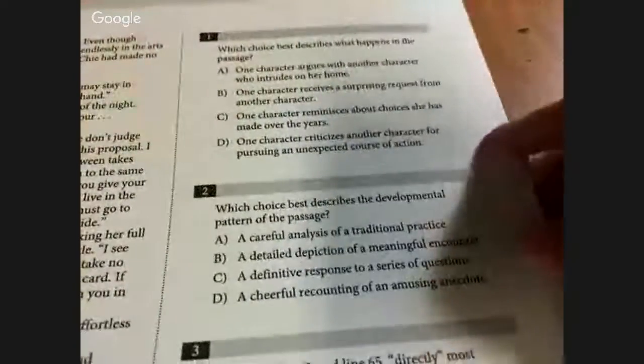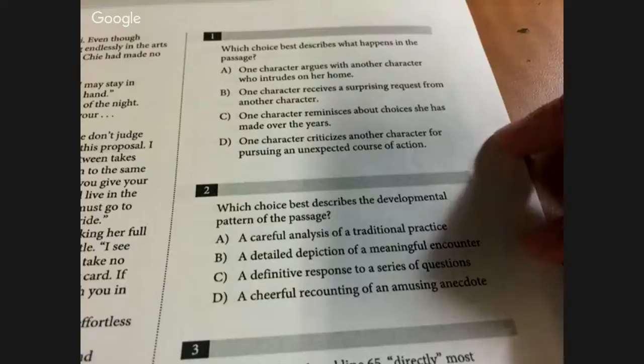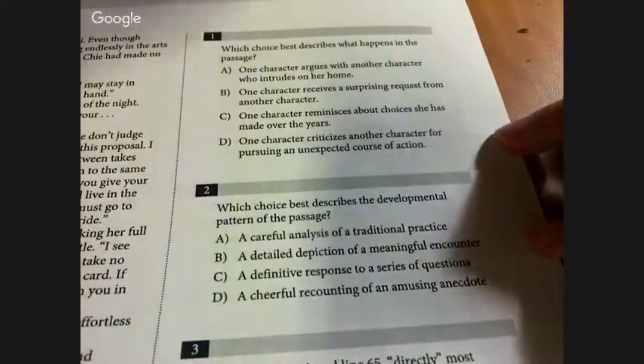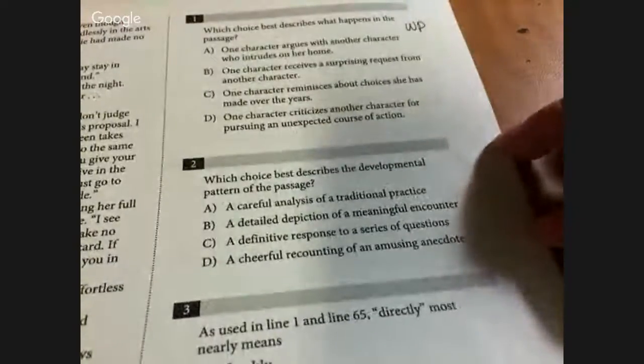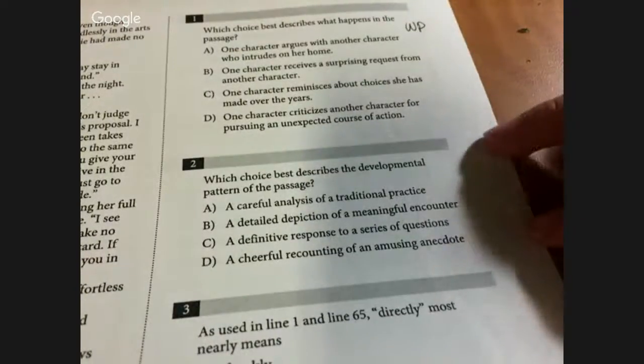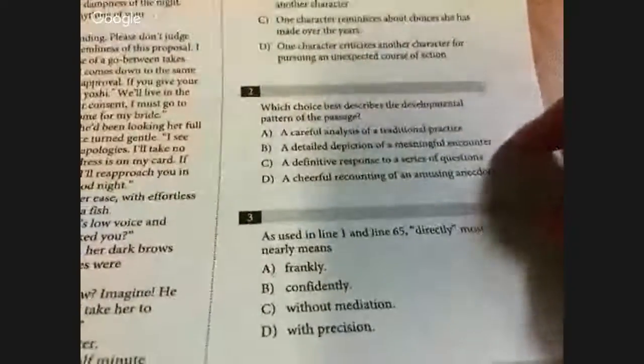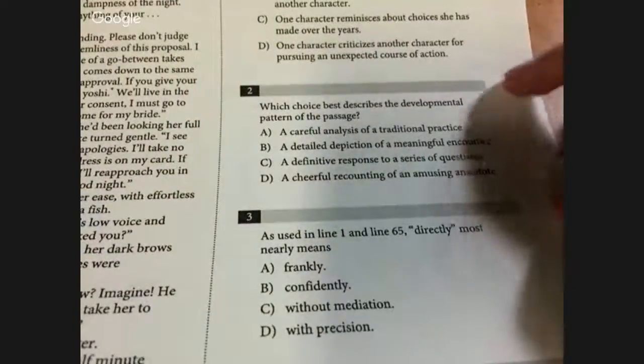So, step 1, we are going to plot the questions. Which choice best describes what happens in the passage? I'll just put a WP here for whole passage. And let's go into the second one. Which choice best describes the developmental pattern of the passage? This is another question that will take the whole passage to answer.